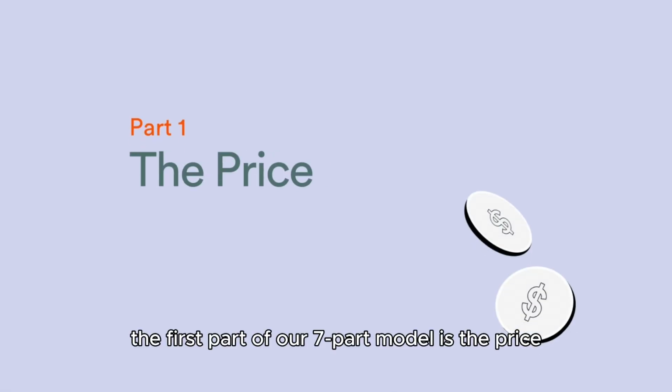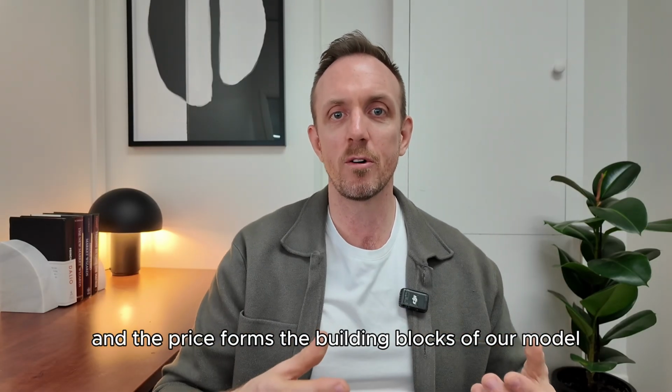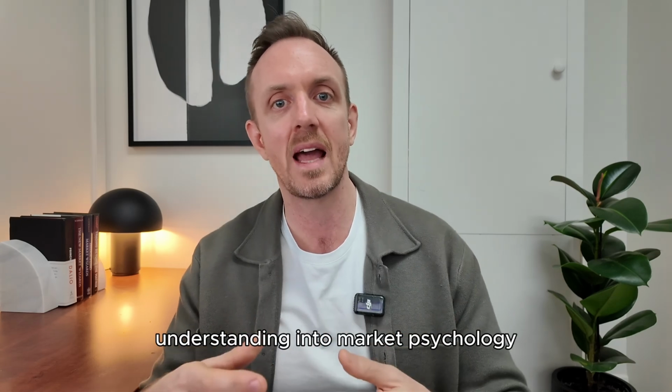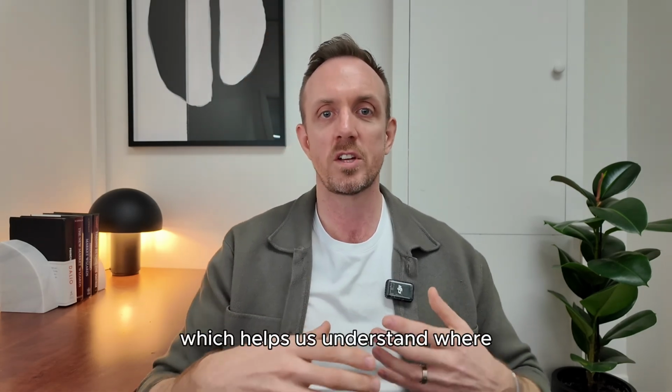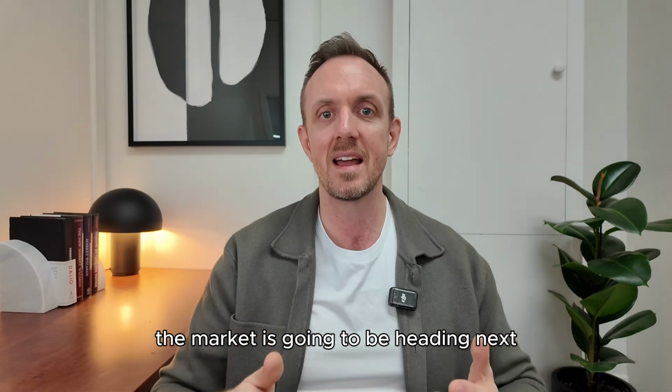The first part of our 7-part model is the price. And the price forms the building blocks of our model. This is because it gives us a deep understanding of market psychology, which helps us understand where the market's going to be heading next.